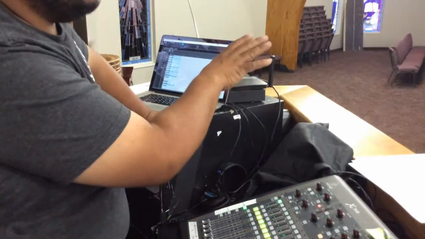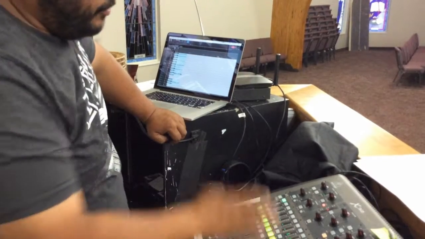If I already have a mix going on that floor monitor, and somebody touches that gain knob, guess what's going to happen? Everything's going up. If I go up, there goes the feedback. So this section affects everything down the line where that channel has been sent. That specific channel we're talking about. Cool?